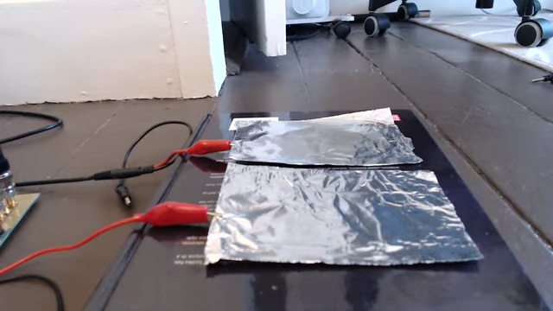Hey everybody, so I am recording from my lab slash office slash guest room today, and I am showing you how to use change in capacitance to measure different things about the world.